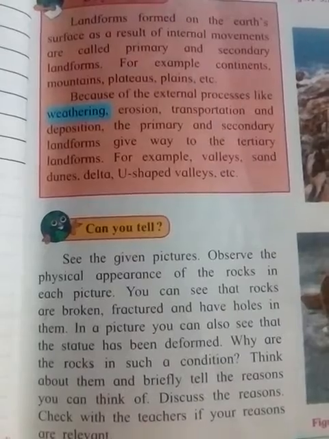See the given picture. Observe the physical appearance of the rocks in each picture. You can see the rocks are broken, fractured, and have holes in them. In the picture, you can also see that the statue has been deformed. Why are the rocks in such condition? Think about it and briefly tell the reason you can think of. Discuss the reason. Check with the teacher that your reasons are relevant.